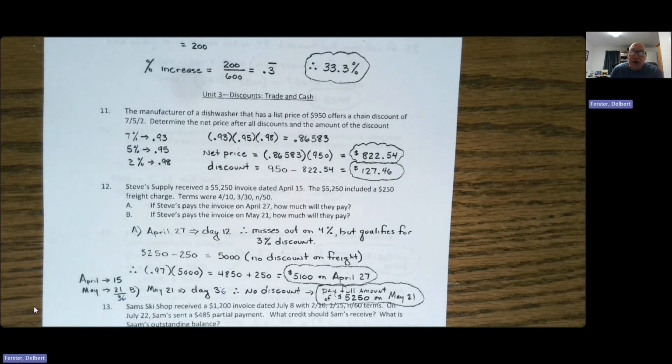27th. So first of all, let's take the $5,250 and take off the $250 to find out the actual merchandise price. In this case, that's $5,000. Remember, no discounts are offered on freight. Again, using that complement idea that we met earlier, if it's 3% off, we're still paying 97%. So we use the complement and simply take 0.97 times 5,000.